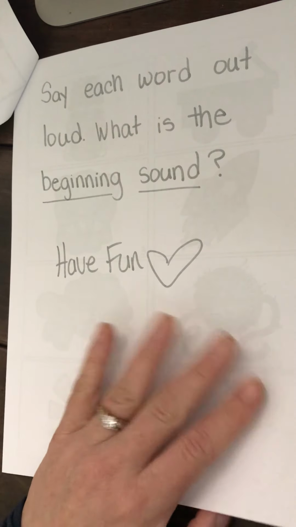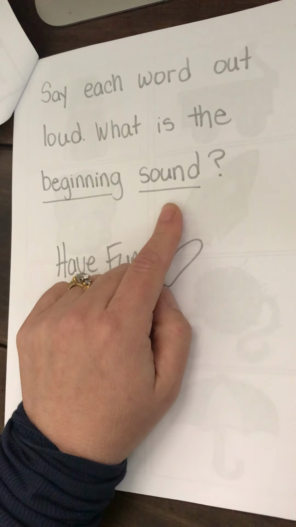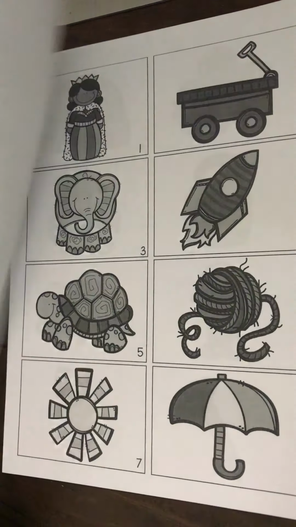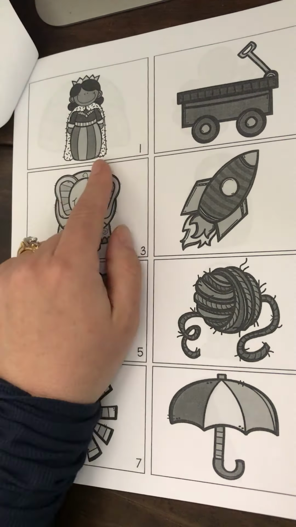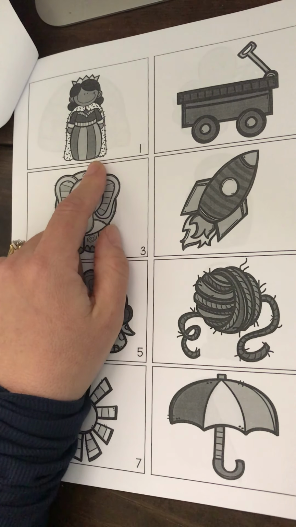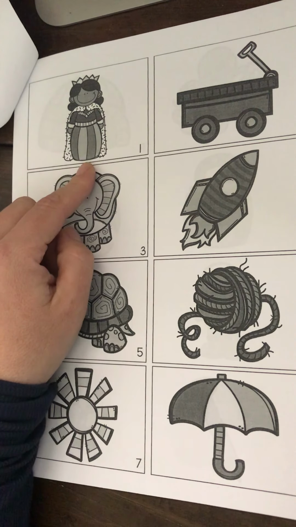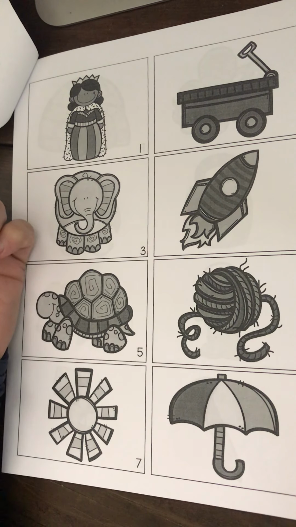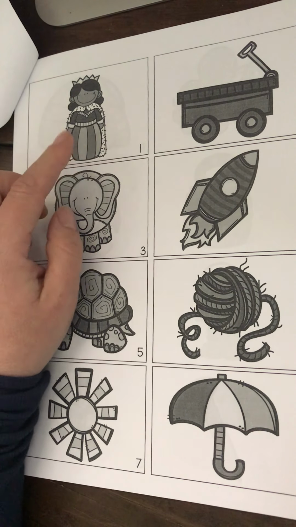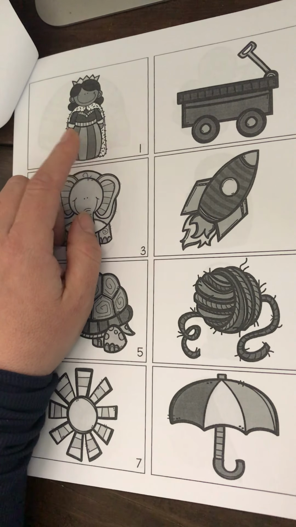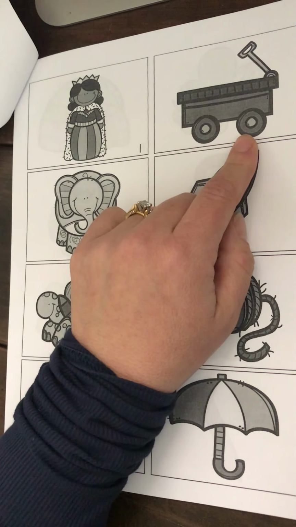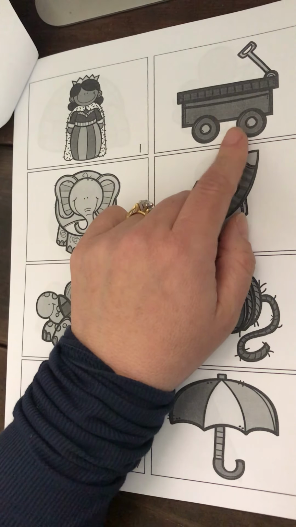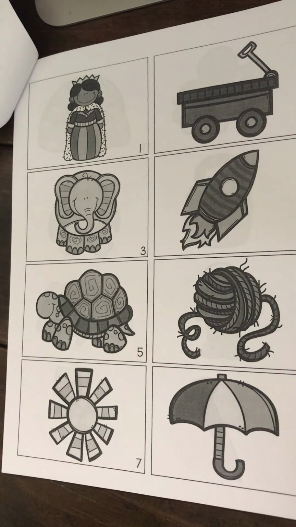Now this one is the beginning sound. Okay, so they can either say it on their own, queen, or you can say it, queen, and tell them to repeat it, queen. And maybe even help them out with the first one so they understand what you're doing. Like, what sound does this begin with? Qua, qua. Wagon, wagon. What's that sound? And see if they can just say the sound.